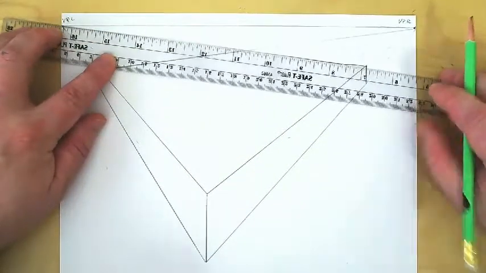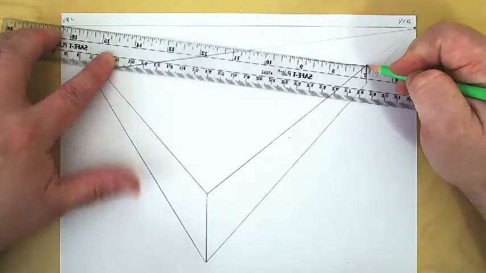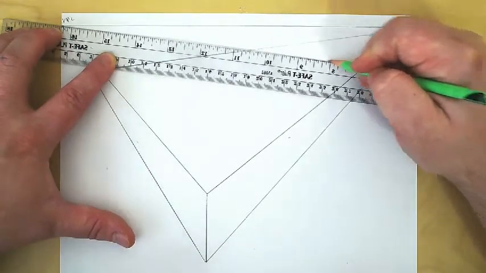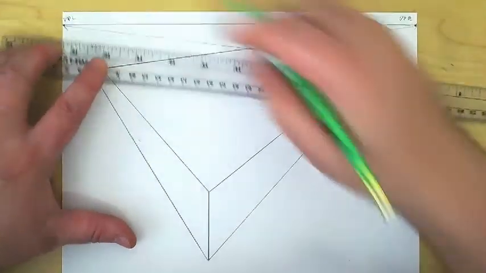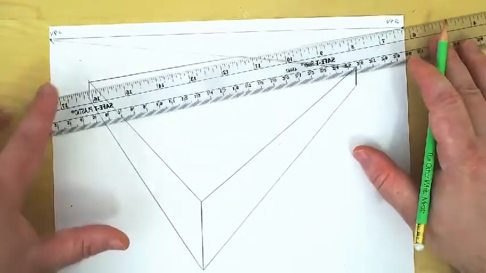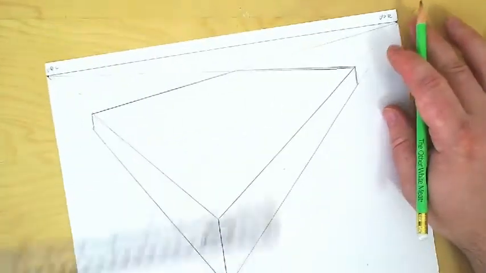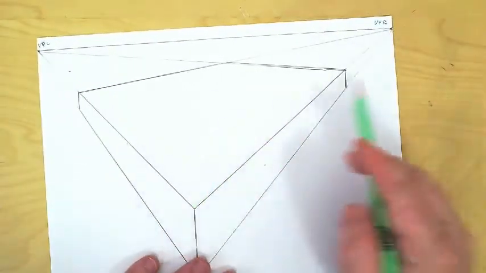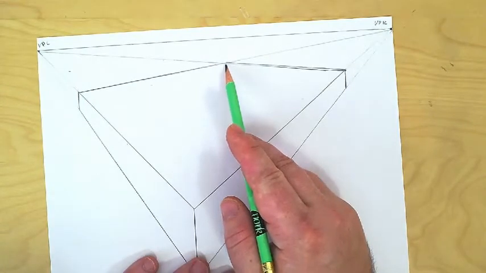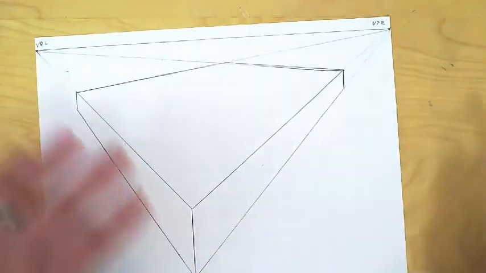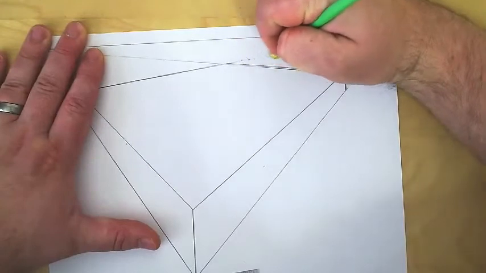So again, the line on the right matches up to the vanishing point on the left, and the line on the left matches to the vanishing point on the right. And at some point, they're going to intersect, and everything on the outside of where they intersect, you can erase for lines.